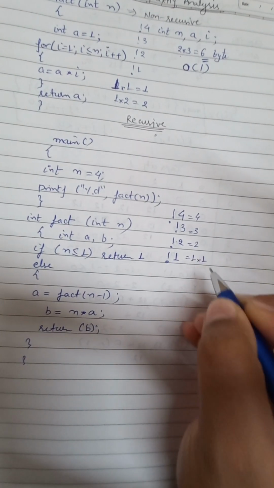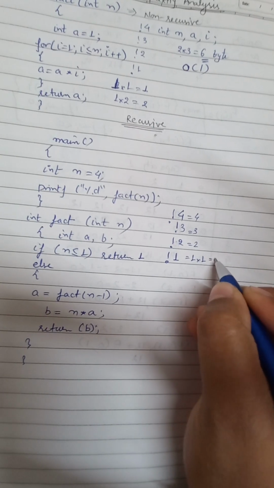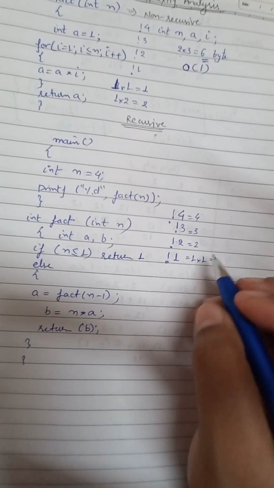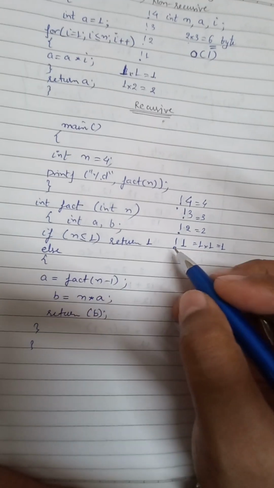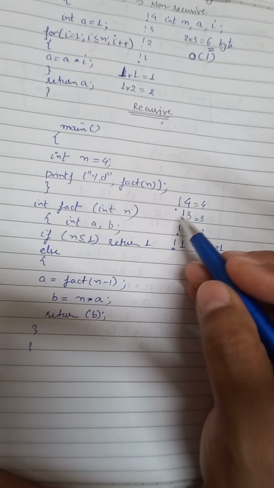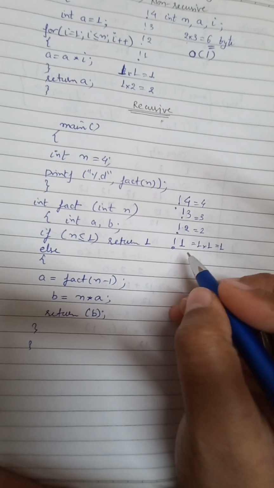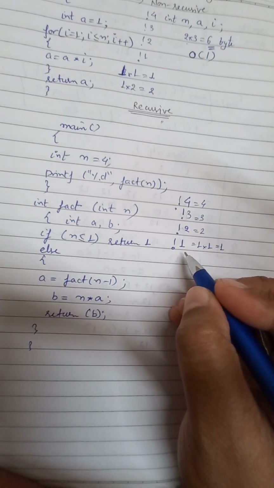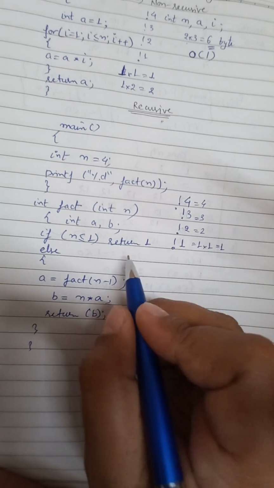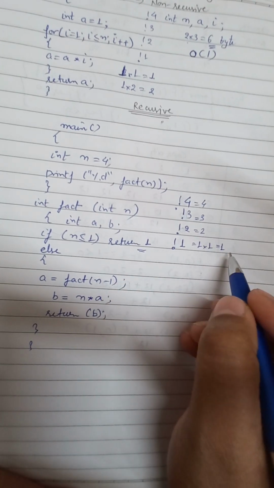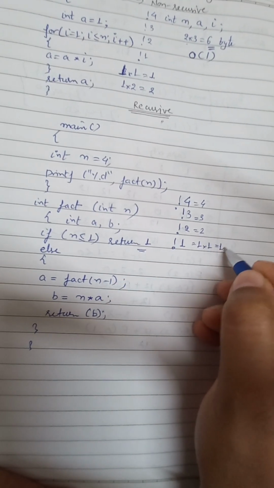So its total value is 1. So now, when we reach the base, because in recursion we just call the function again and again until we reach the base condition, or we can say the termination condition. So factorial 1's value is the termination condition, the base condition, because we know its value, as you can see here, written 1. So we will take 1, then we will take this value and go to here.